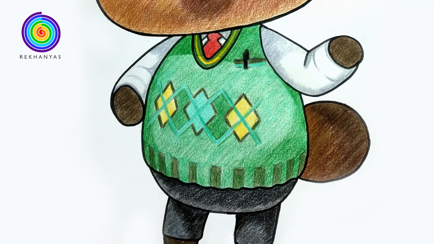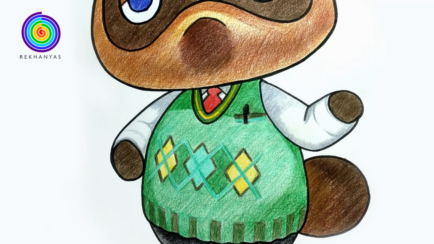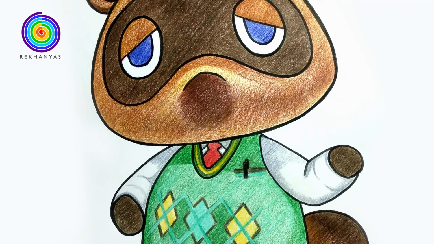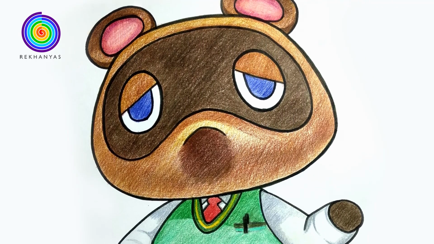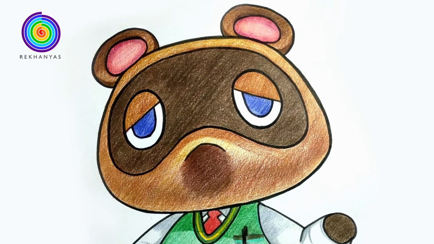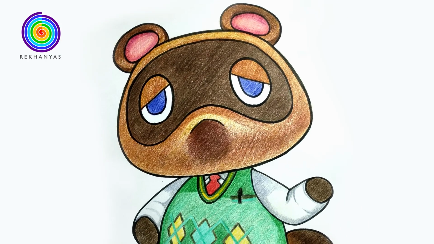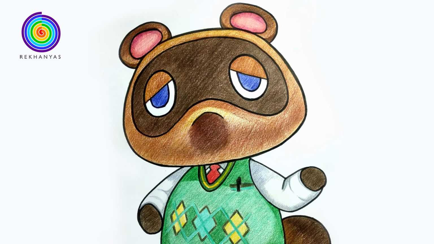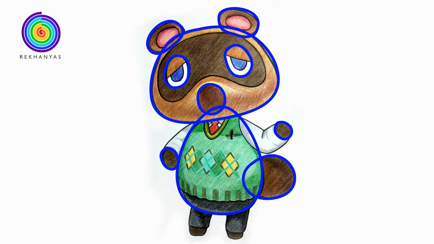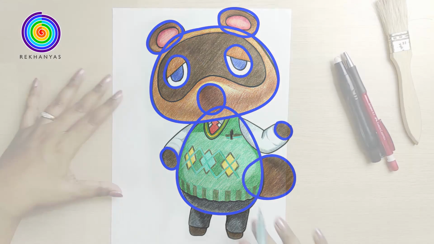We are drawing cartoon characters. Today we are drawing Tom Nook from the game Animal Crossing. At first we will learn how to draw the character and then we will learn the coloring. Have you ever noticed how many ovals are there in our Tom Nook character? Let's start our drawing and we will learn how to use this oval to draw our character.